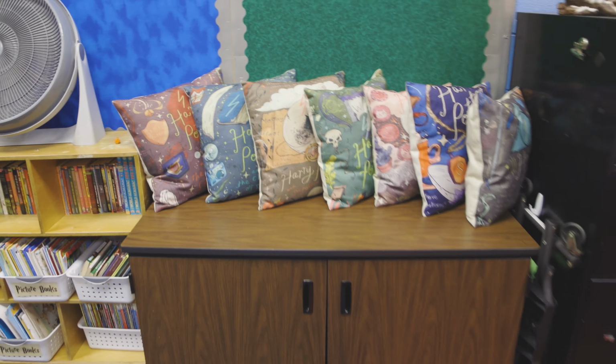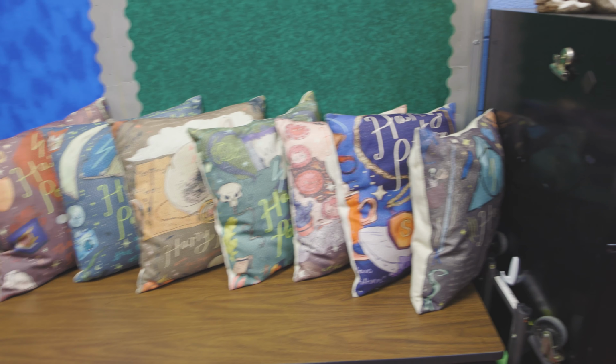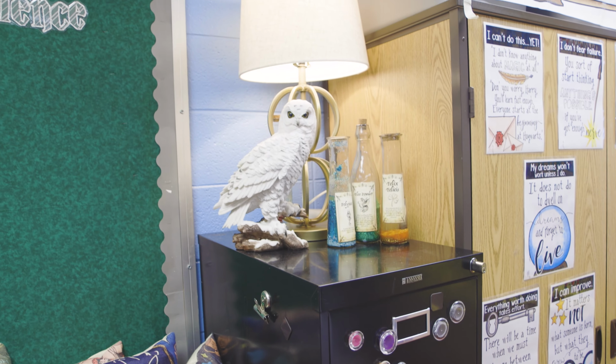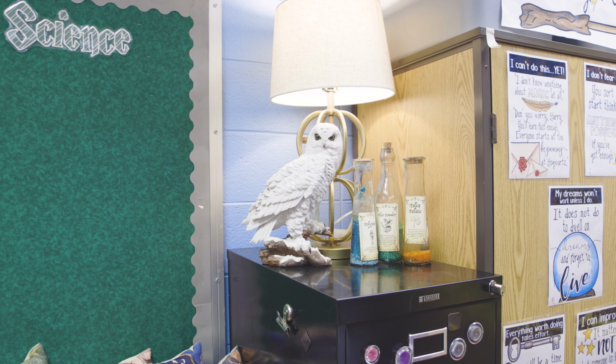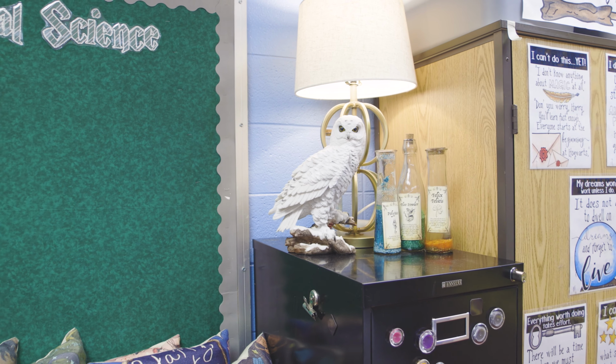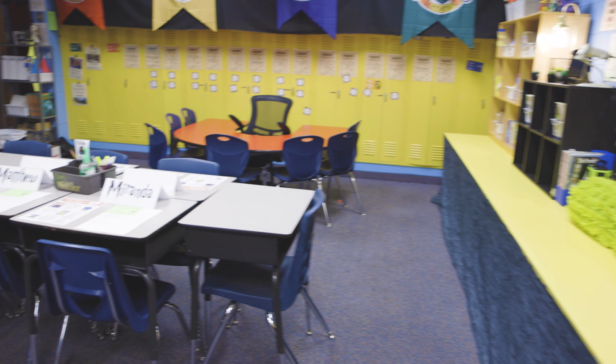And then I've got my 7 Harry Potter pillows to represent the 7 Harry Potter books. That owl is actually a gift from my best friend who teaches 2nd grade here at my school. She actually teaches right down the hall from me because 2nd grade and 5th grade share a hallway.